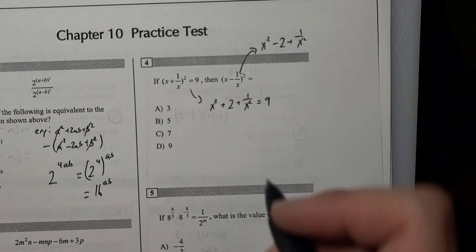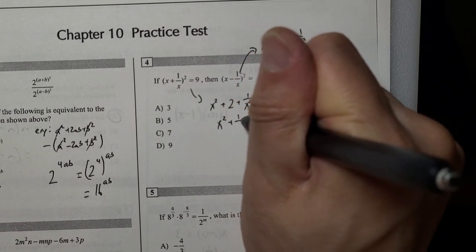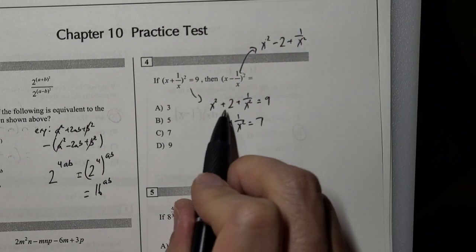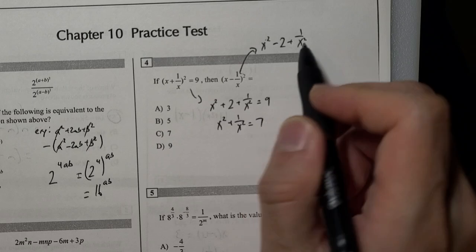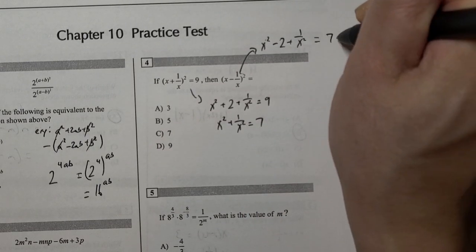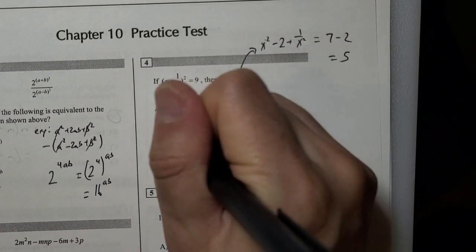So, x squared plus 1 over x squared is 7, if I just move this 2 to the other side. So this is equal to 7 minus 2, which is 5. Answer is B.